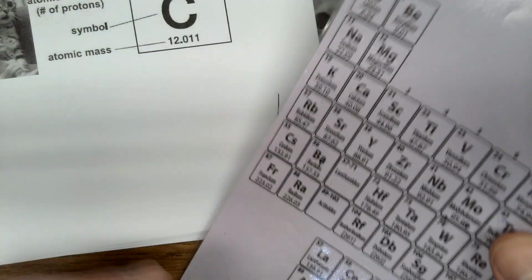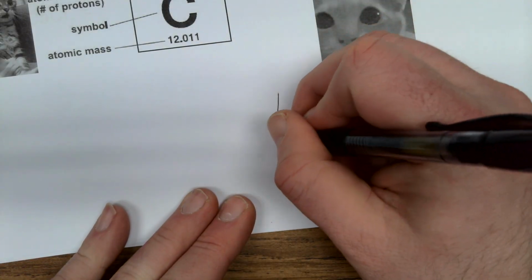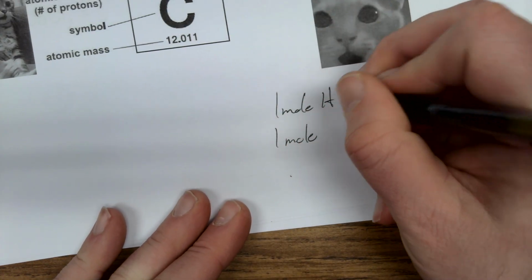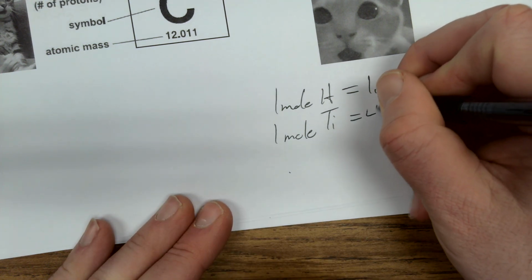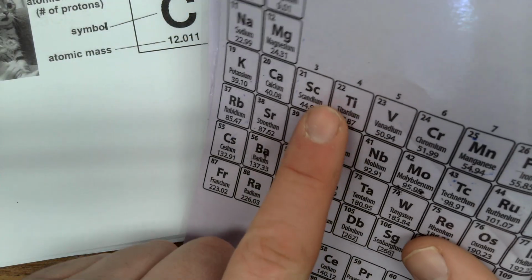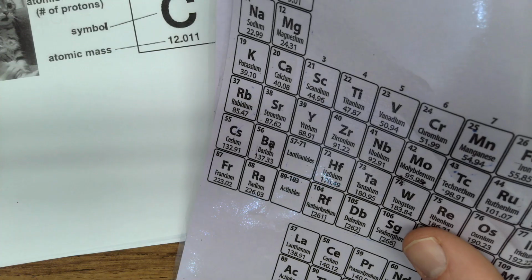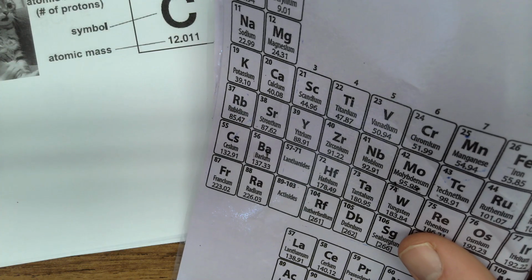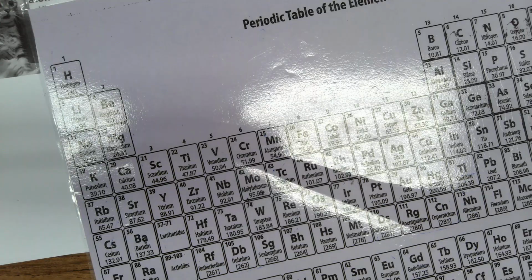If I was looking at a metal, let's look at titanium. 1 mole, number 22 on the periodic table, titanium is equal to 47.87 grams titanium. No matter what element I'm looking at, that second number tells me how much that mole weighs in grams. Everything I need is right here on this periodic table.